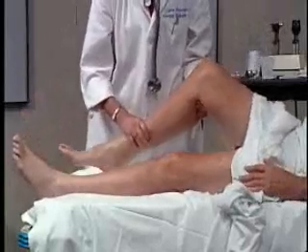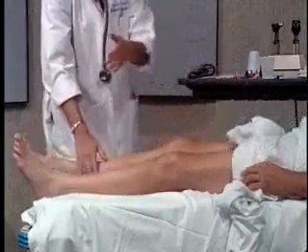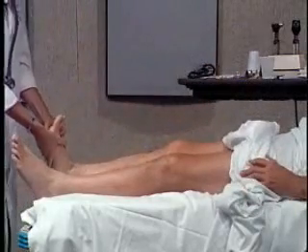Now I'm going to ask you to straighten that knee out. Okay, and pull back. Good. And again, the same on the other side. Now I want you to point your toes up toward your head and hold them up. Don't let me pull it down.